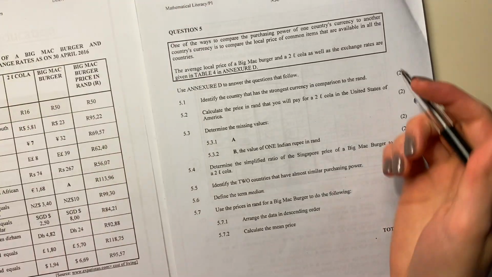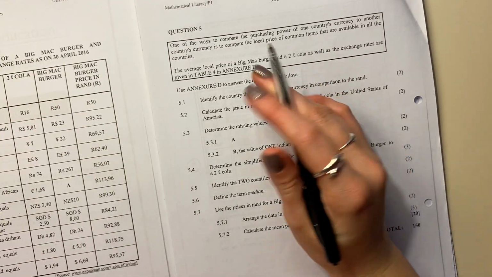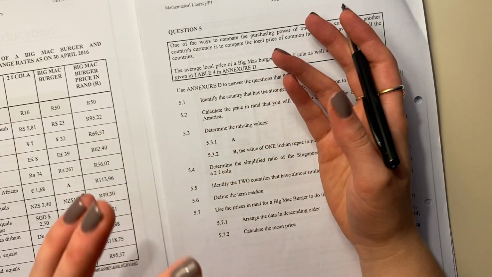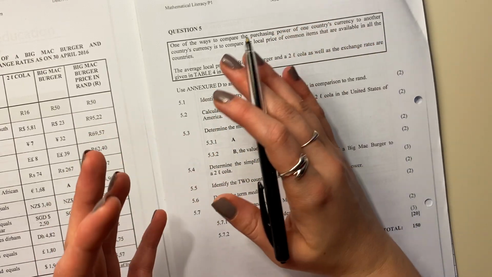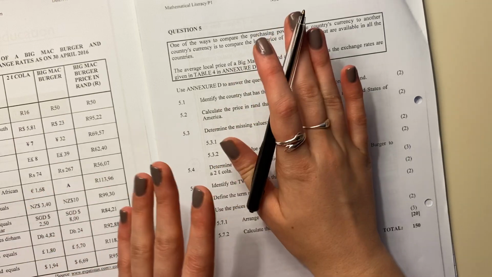Okay, this is our last question of this paper. It's question 5. It's one on exchange rates, which is something that students actually struggle with, but let's make sure that we're getting through it and making sure that we understand what's being asked.